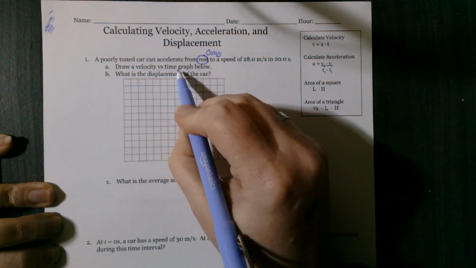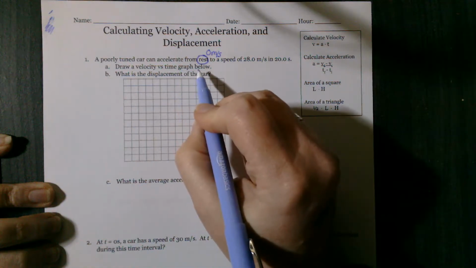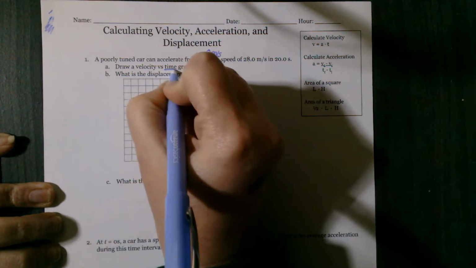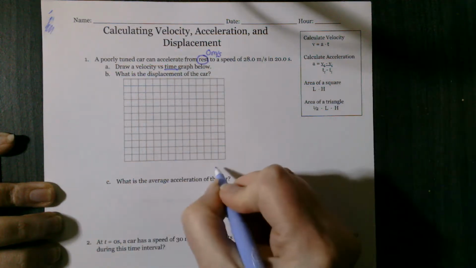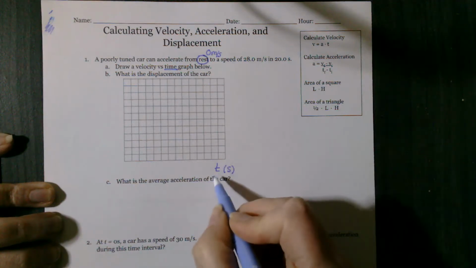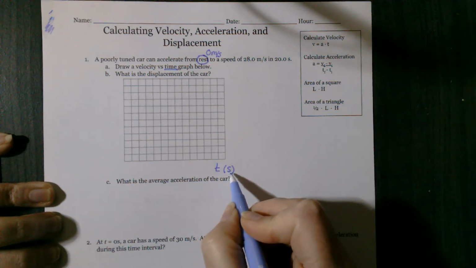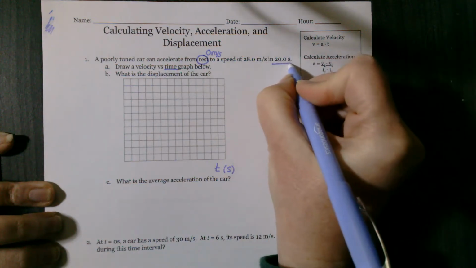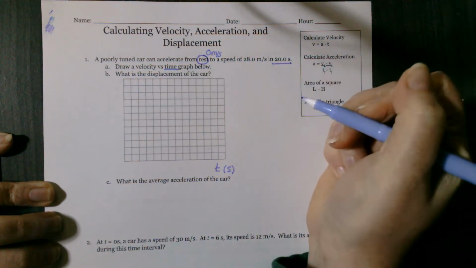Draw a velocity time graph below. So the first thing, we know that time has to go on our x-axis. So I'm going to put time in seconds. Time is our variable, seconds is our unit. And we know that it has to reach 20 seconds.